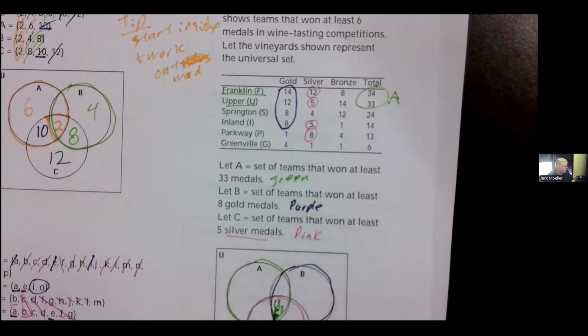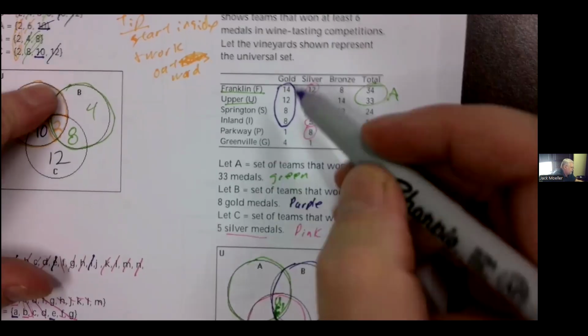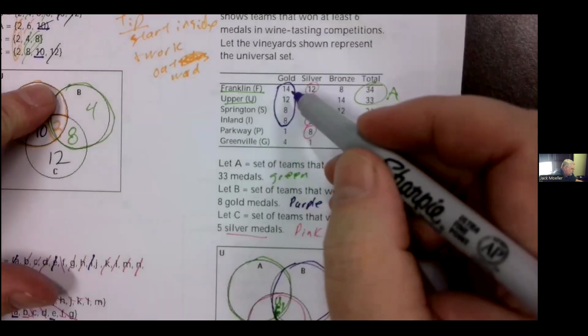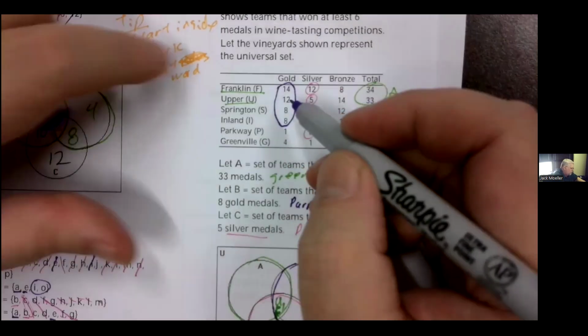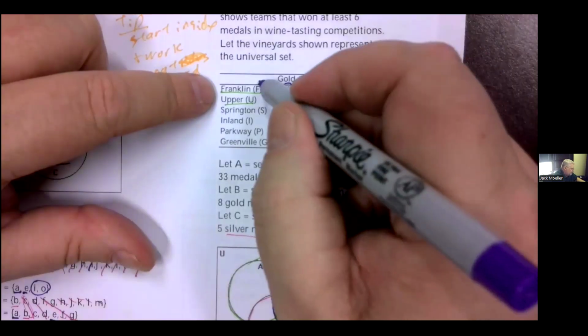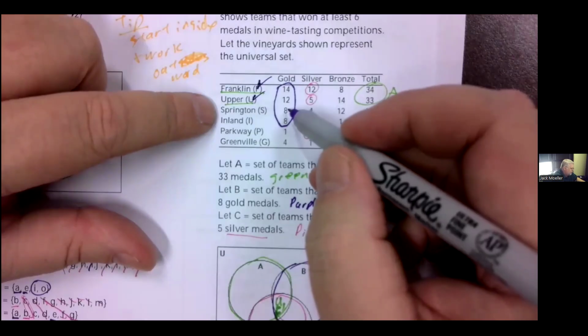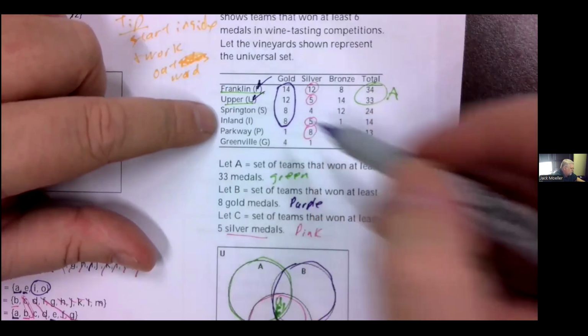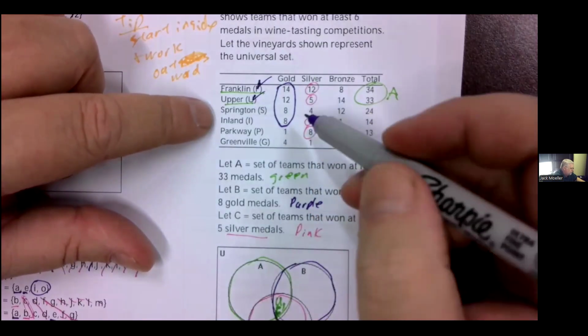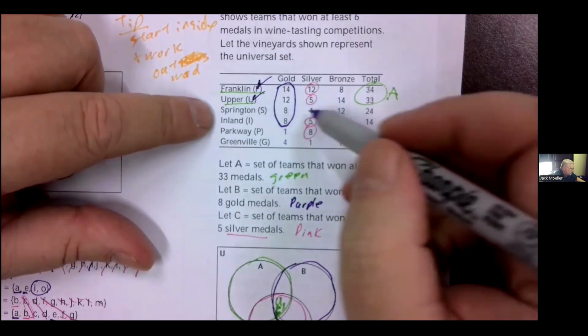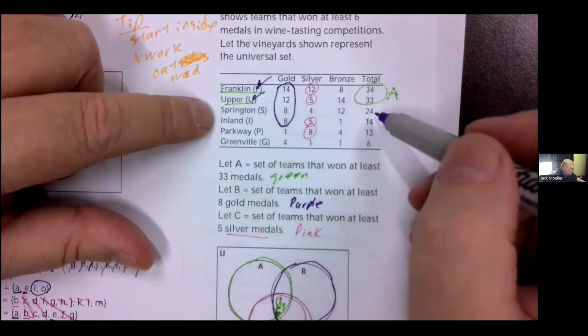So let's go to B. B has 5 vineyards. We've taken care of Franklin and Upper, so now we need Springton and Inland. Are those in any other sets? Springton, if you notice, is only in the purple set.